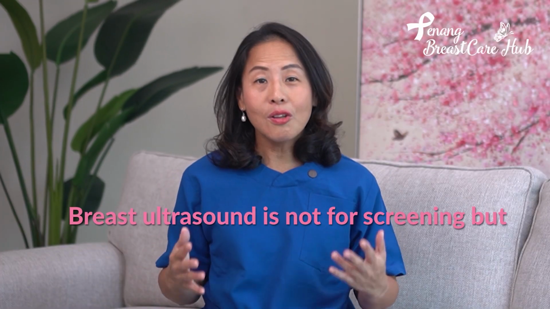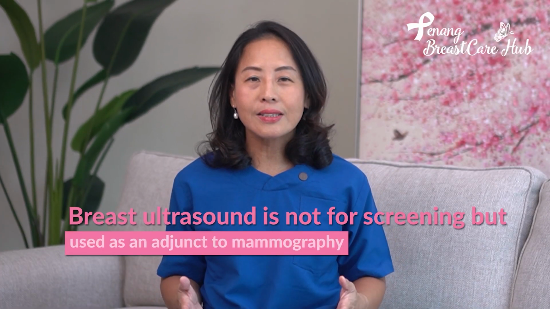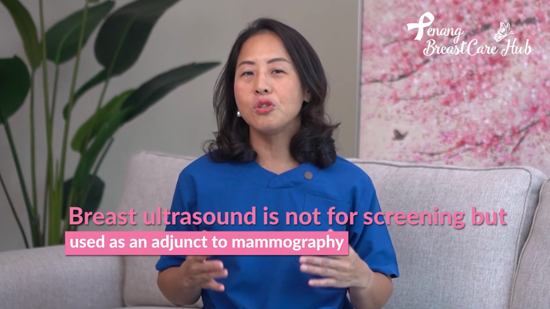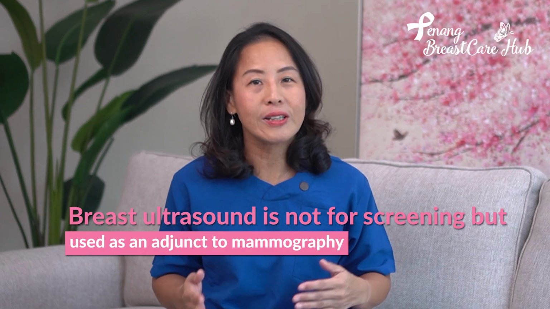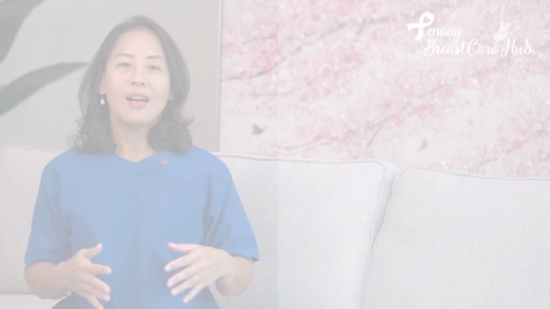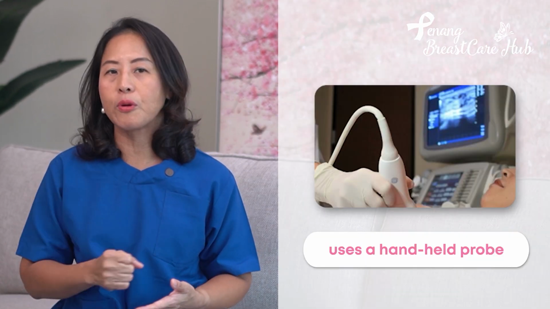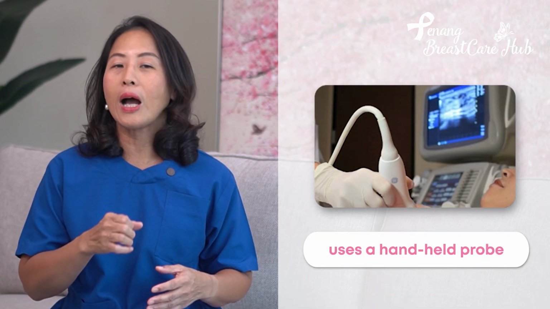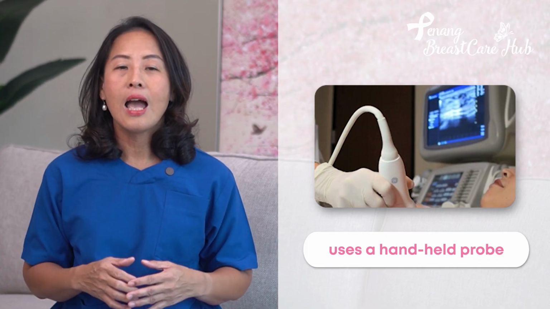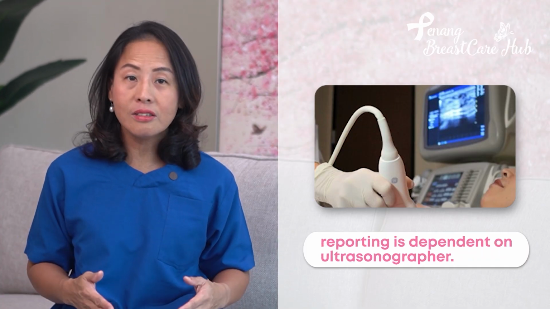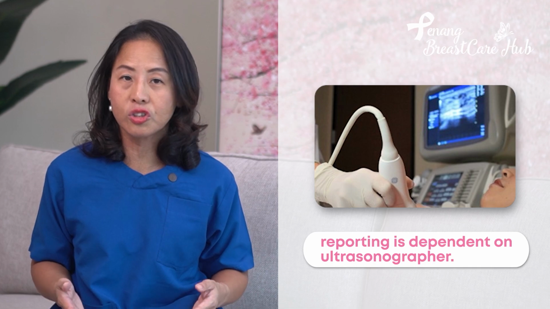Breast ultrasound is not a screening tool to detect breast cancer, but rather it is used as an adjunct to breast mammography. Breast ultrasound uses a handheld probe that is moved around the breast by the radiographer to identify the abnormality, hence the reporting is dependent on the experience of the ultrasonographer.